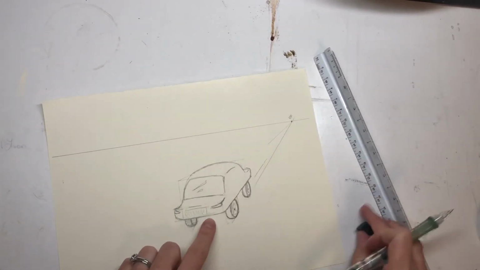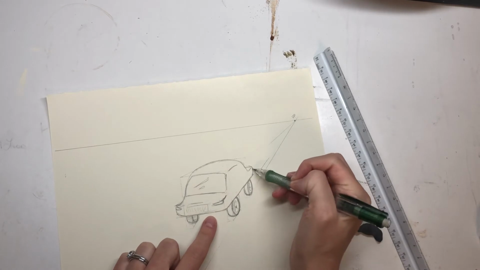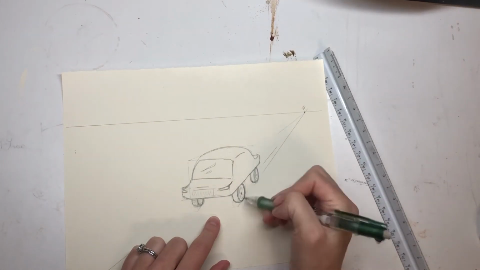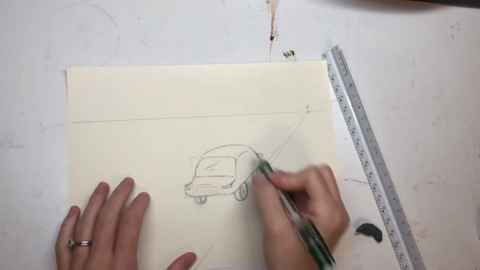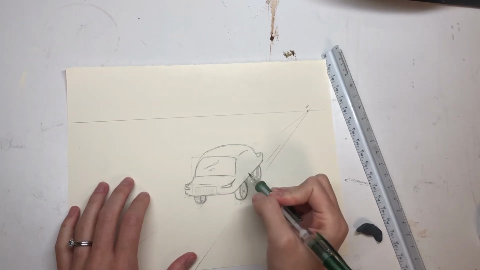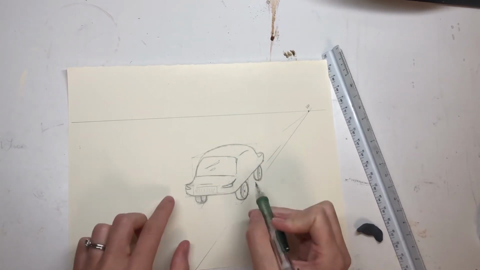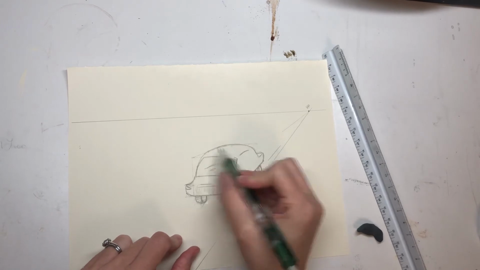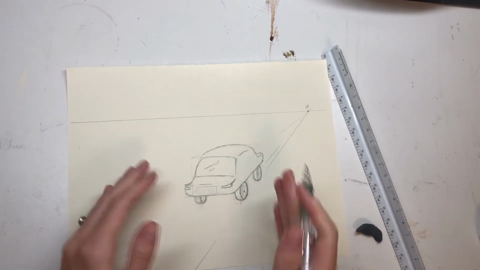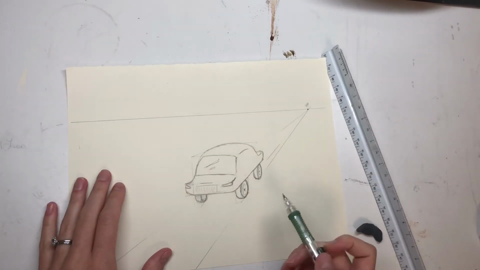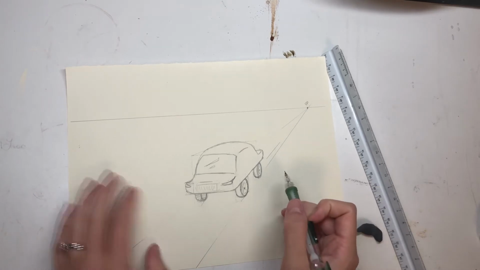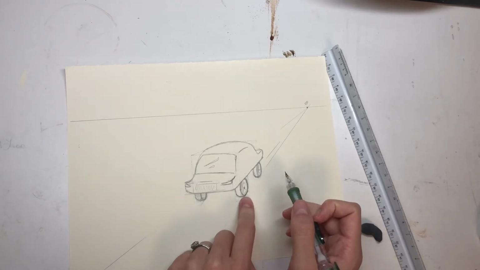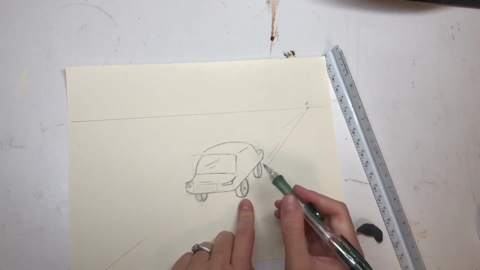So this would be an example of how you can take an object that in and of itself is actually full of curves. There's really nothing boxy about it, except we'll need to put boxes down to get the general perspective going back into the distance. And it's also a good example of how to show ellipses and circles.